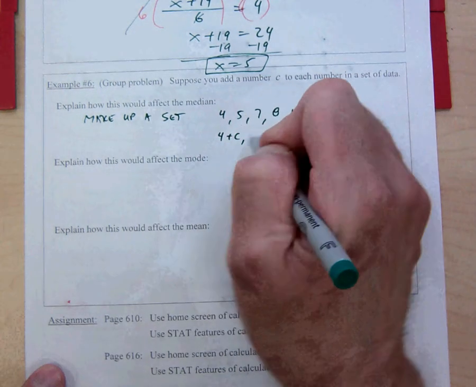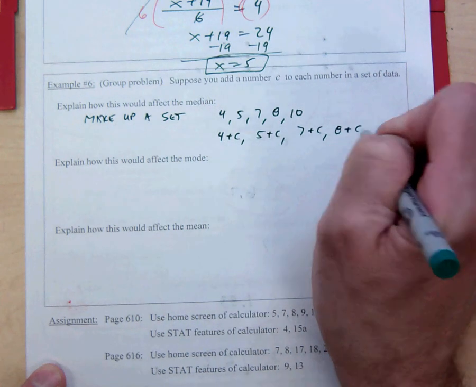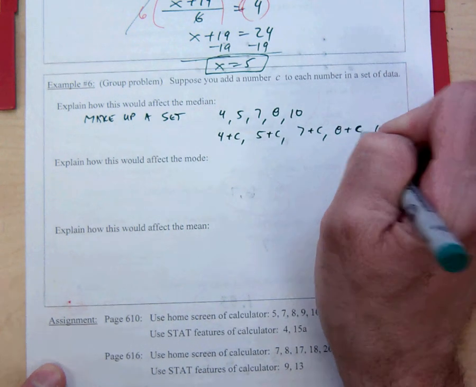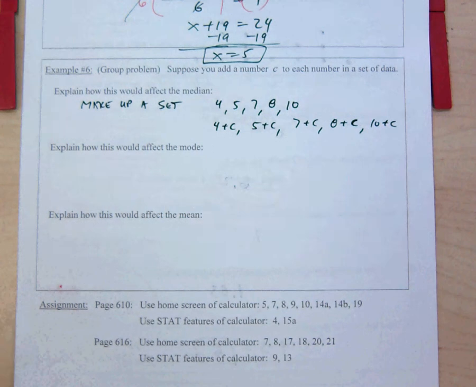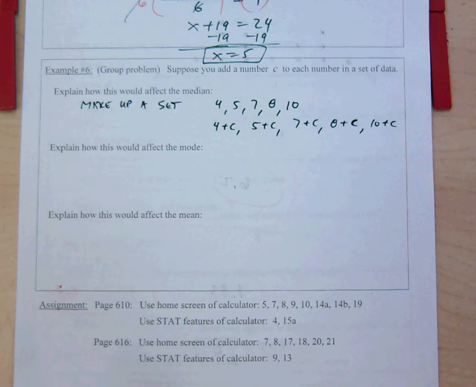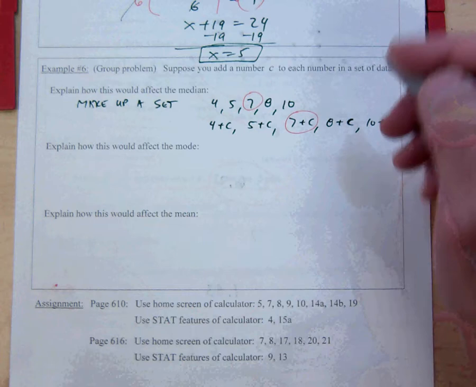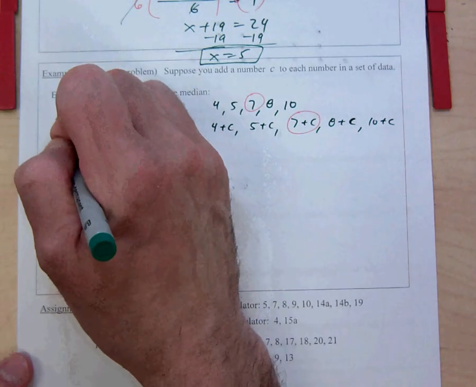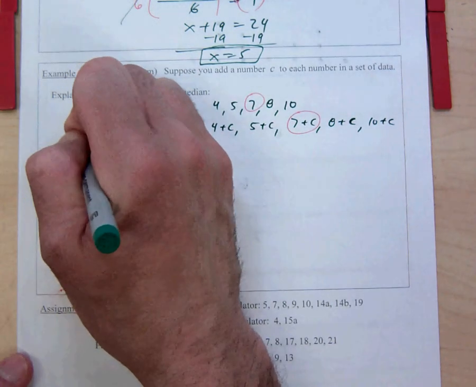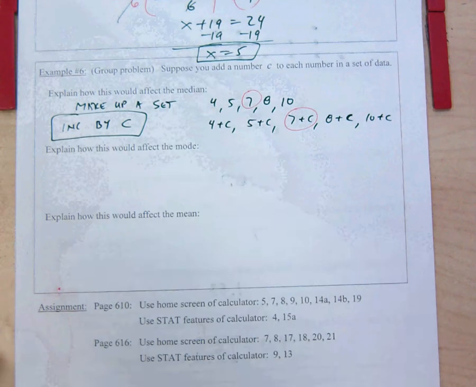Think about it, guys. Wouldn't that be my new set of data values? Yes or no? And so how would that affect the median? What was the median before? Come on, guys. 7. What is it now? 7 plus c. So the median would go what? It would increase by what? C. Very good. Makes sense, guys?